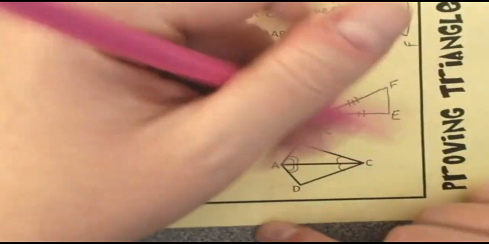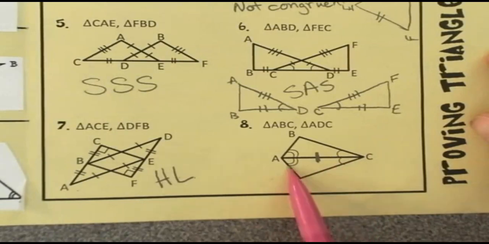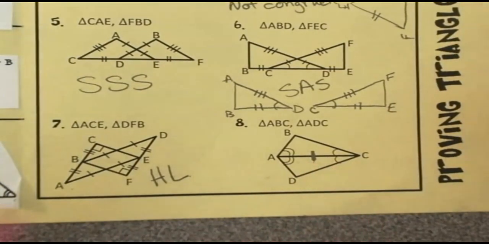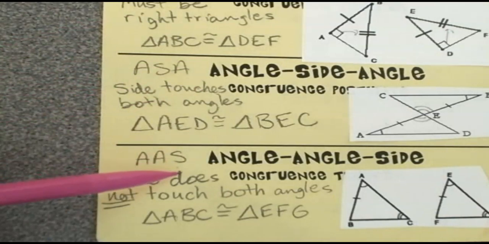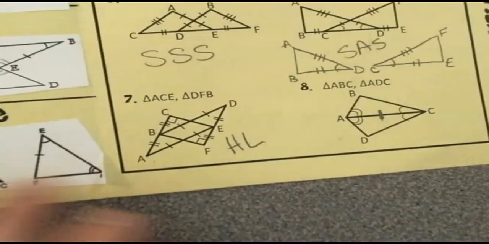Okay, last one. See, we have a shared side, so I'm going to mark that side congruent. And this means side, these mean angle. Don't forget that. Your arc marks mean angle, that means side. So you have two angles and one side, and if you look over here, you're like, okay, so it could either be angle, side, angle, or angle, angle, side. So the determining factor is, does the side touch both angles, or does it not touch both angles?